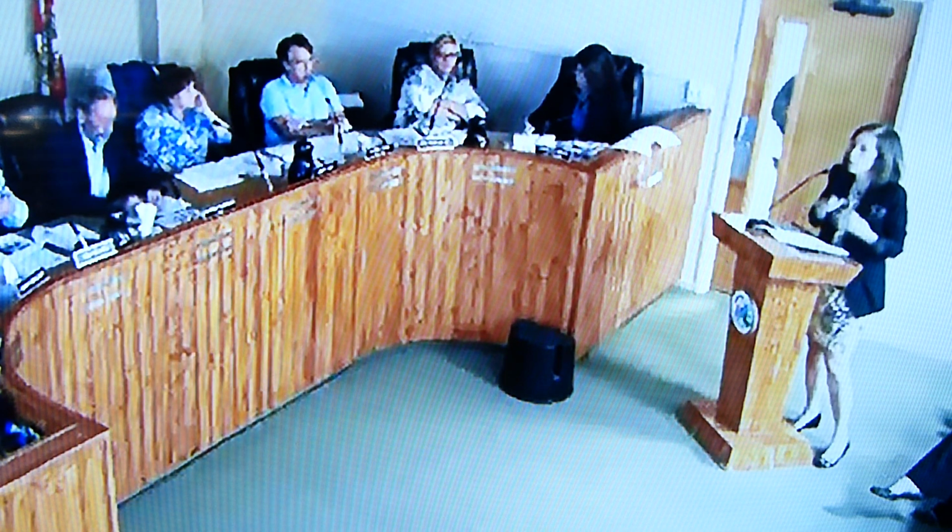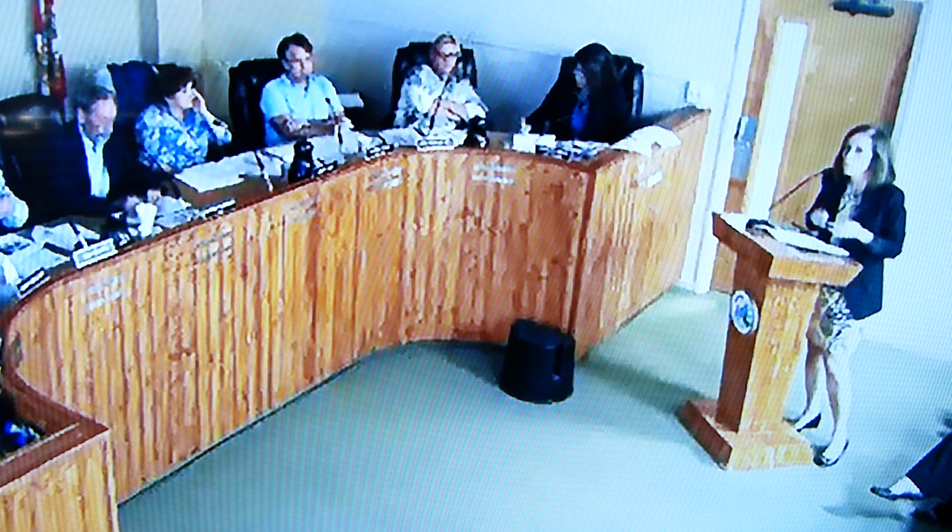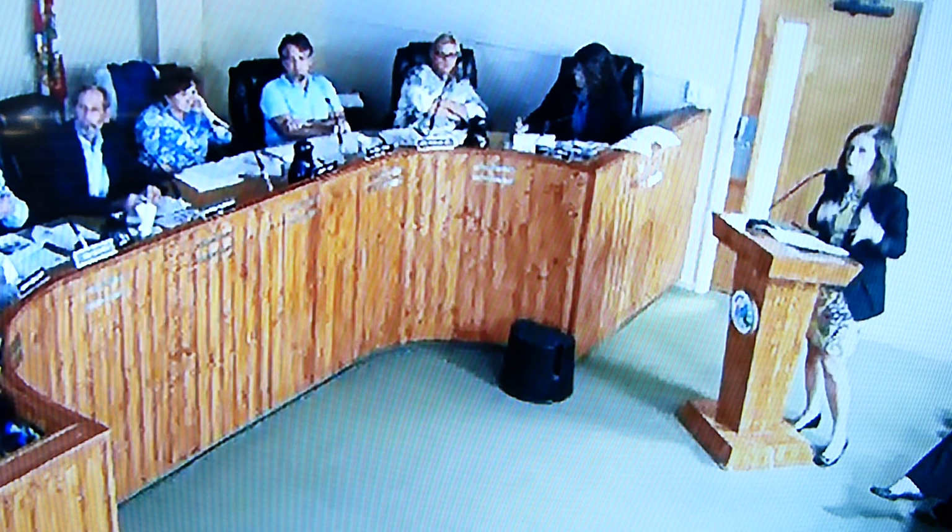So I'm going to go very quickly over the criteria. So the first one, and actually all of these mesh together in some form, but the first one is consistency with the purpose and intent of your comprehensive plan. And again, I explained to you what your DMU stands for. So the land use that we're in is intended to provide for not just the establishment, but the expansion of office, retail, and commercial.